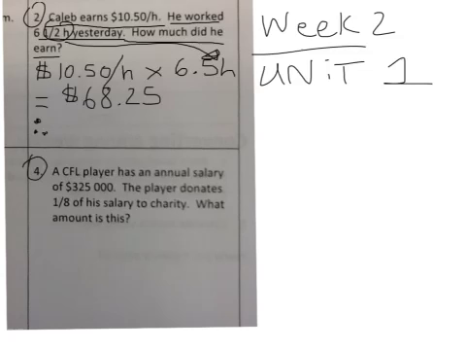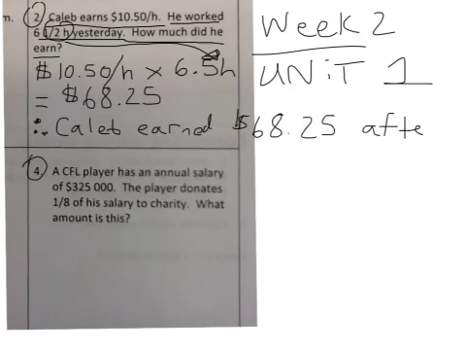So therefore, that's our symbol for therefore, Caleb earned $68.25 after working 6.5 hours. Period. You know, this is about a level 4 minus.